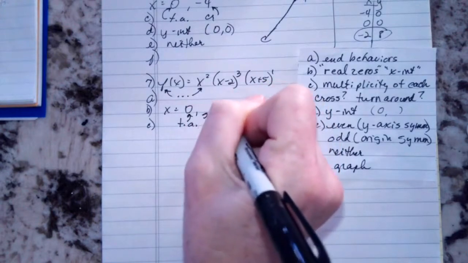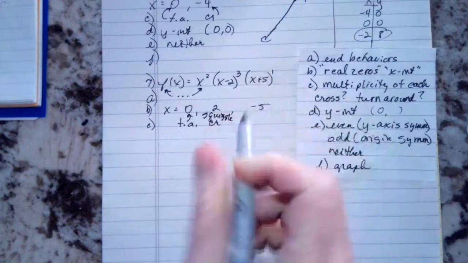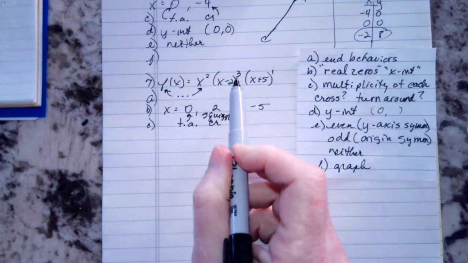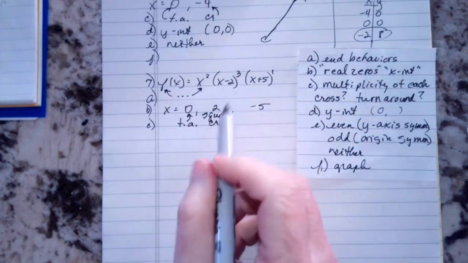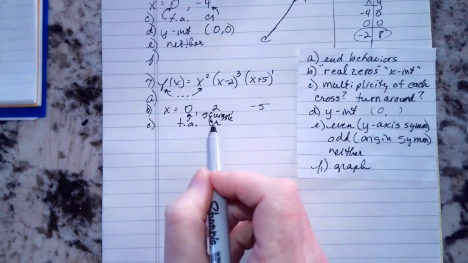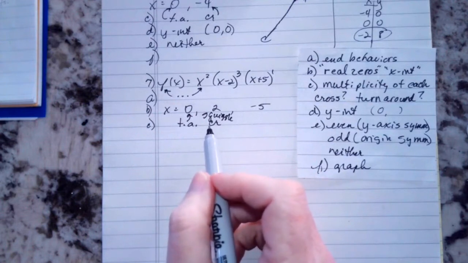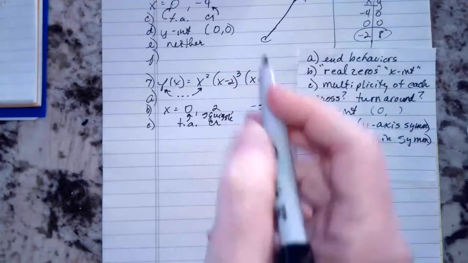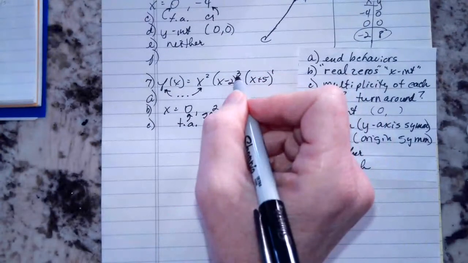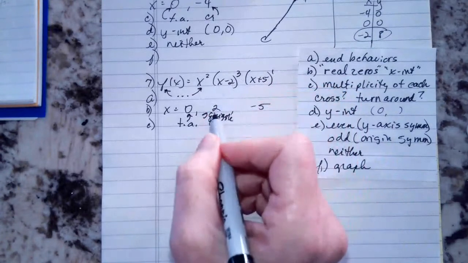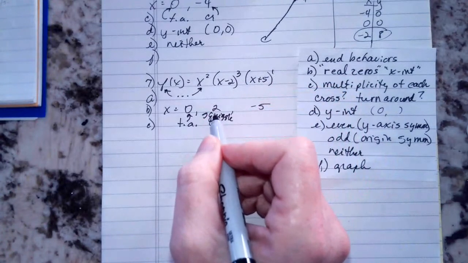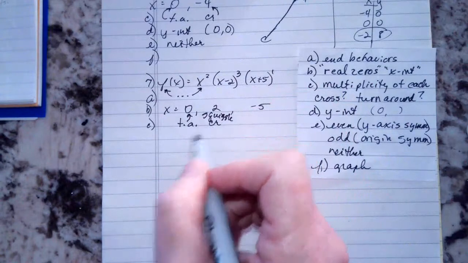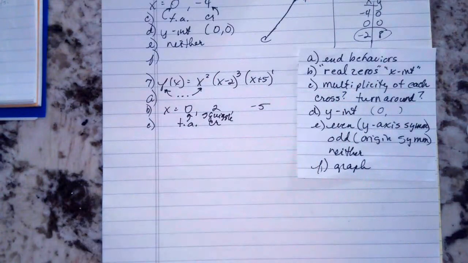But it's also going to do a squiggle, and that matters because it's bigger than 1 or 2. When you've got 3 or 4 or 5, it's going to do a squiggle at that crossing. I'll show you what that looks like in just a second, and I'll slow down for that part because this is the only time we're talking about squiggles. But squiggles happen when the degree of that 0, the multiplicity of that 0, is a 3 or bigger.